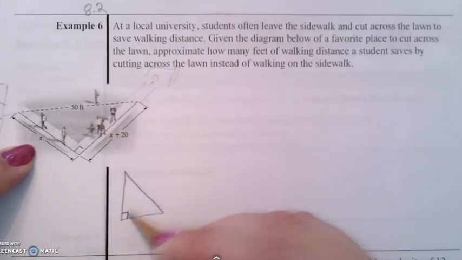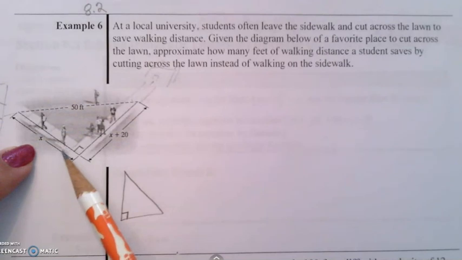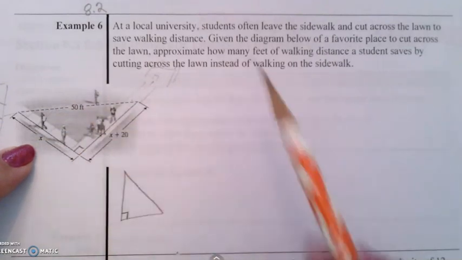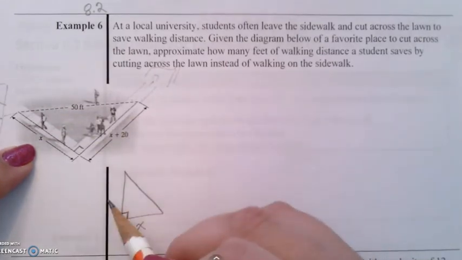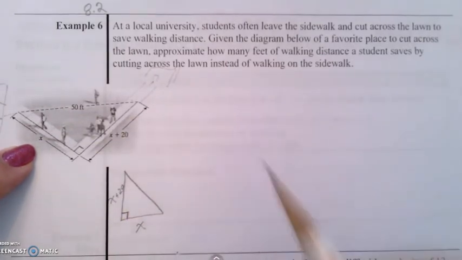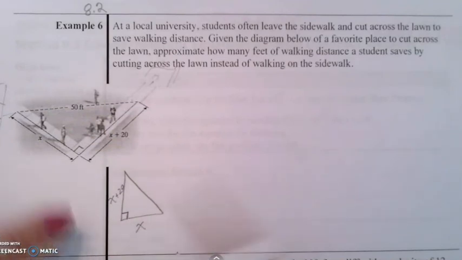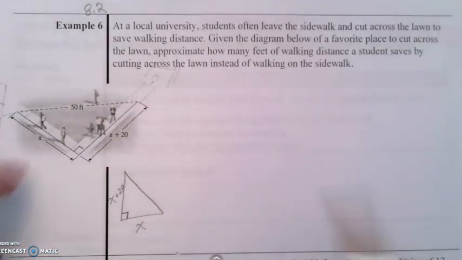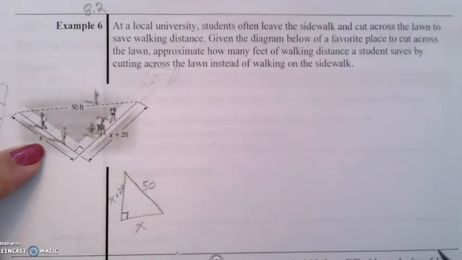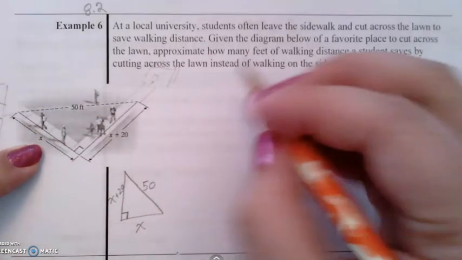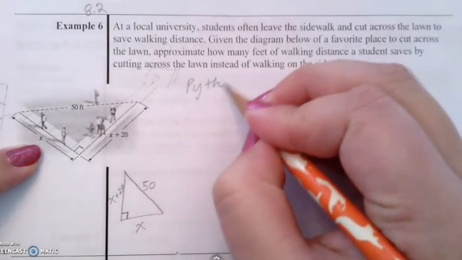And for a right triangle, we know we can compare the leg lengths and the hypotenuse length. So the legs of the triangle, we have x and x plus 20. And it doesn't matter which legs are x and x plus 20, as long as you label those as your two legs. And the hypotenuse has a length of 50. And we know that the relationship for this right triangle is the Pythagorean theorem.